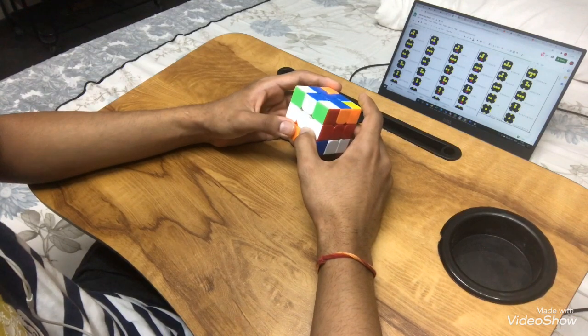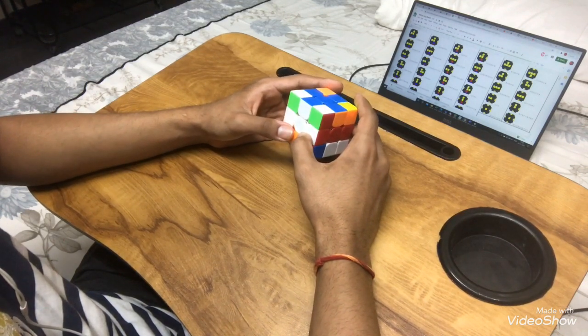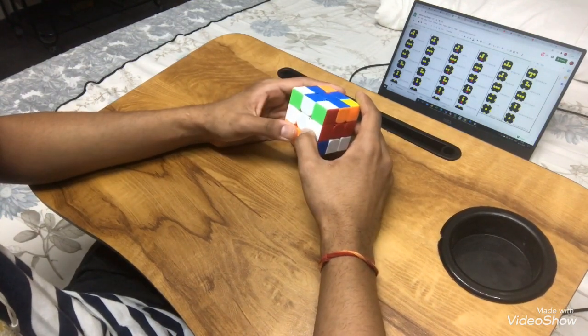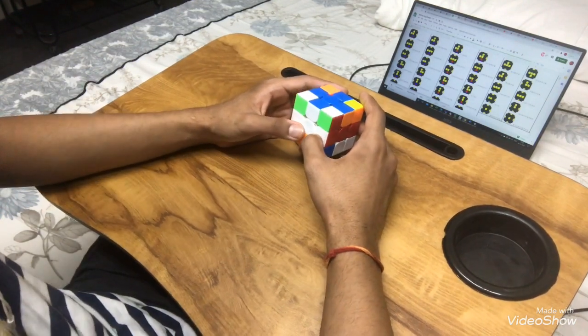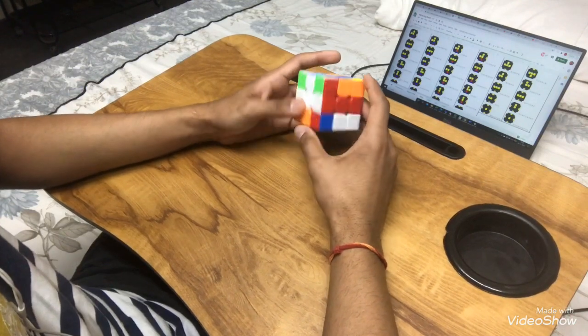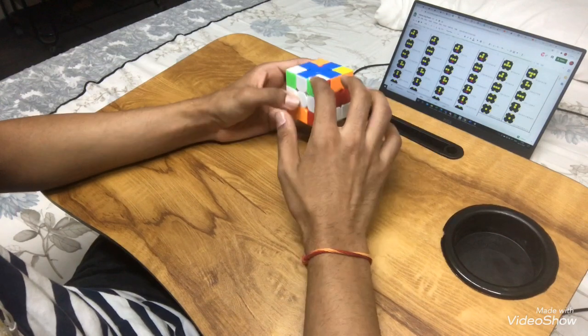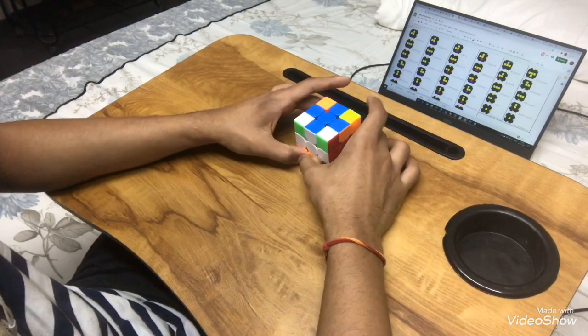The average move count of this particular step is under 6 moves. I think it's under 7 moves if you include AUF. It's like 6.4, 6.5. And after this step, we're supposed to do the next step, that is 6CO, that is orienting the 6 corners of the cube.